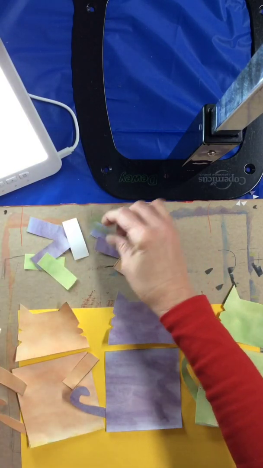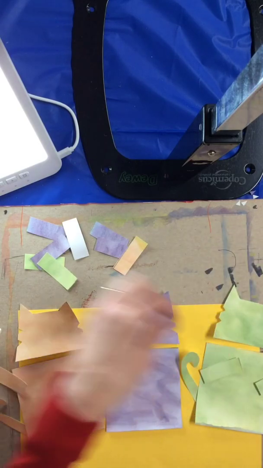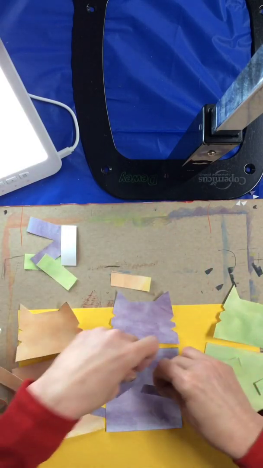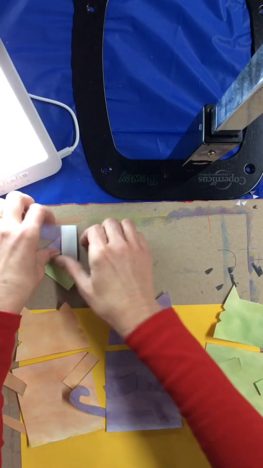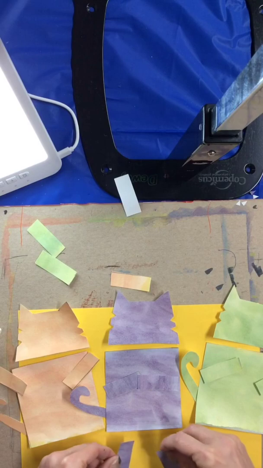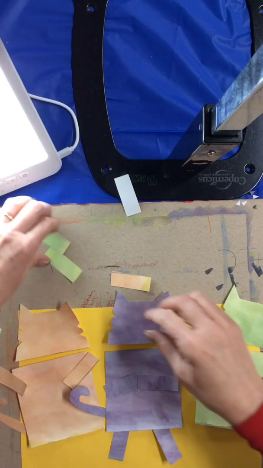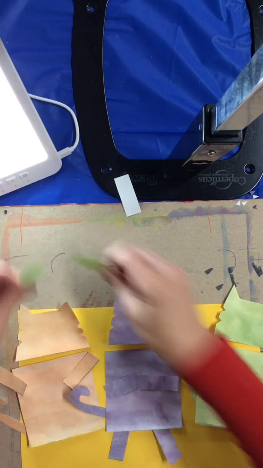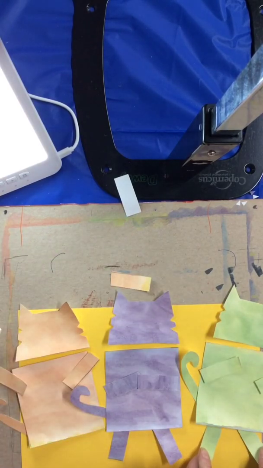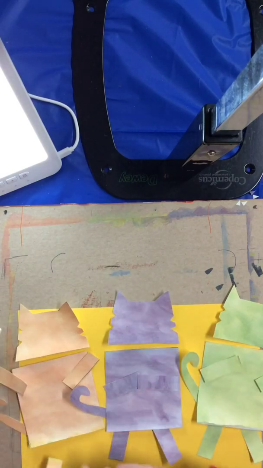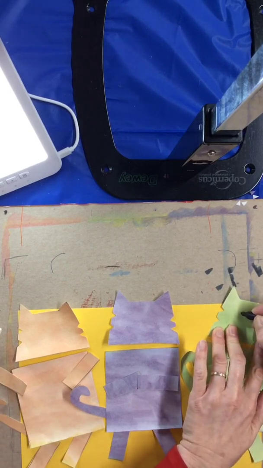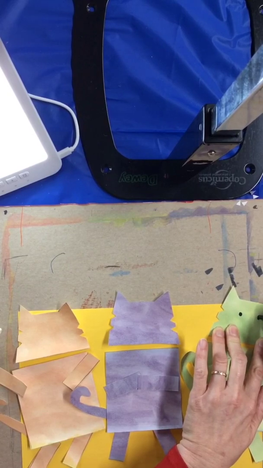Maybe all your cats are doing something different. Maybe this cat is dancing. Maybe this cat has his paws folded. There's my crazy cat's legs. This one's down here. And maybe this one's jumping for joy. Woo, I'm so happy. Alrighty. Now, I'll glue those down after I'm done playing with them. And then, you can draw a little face on your cat.